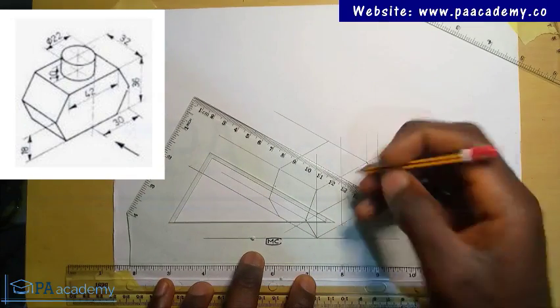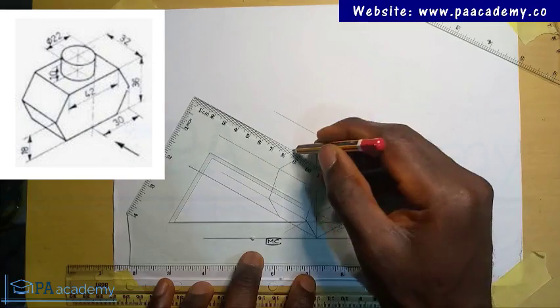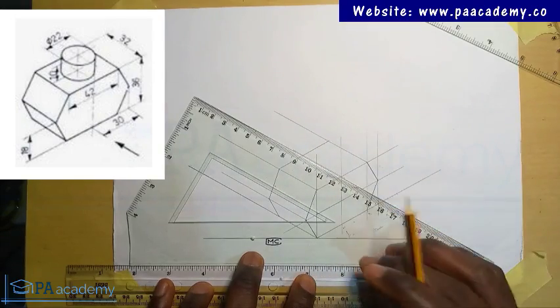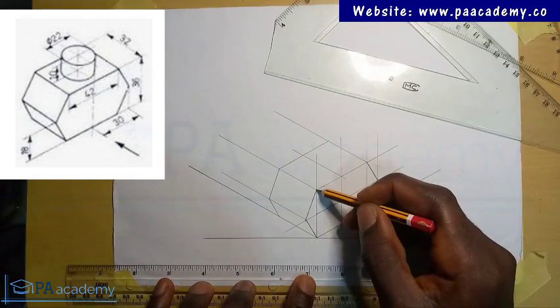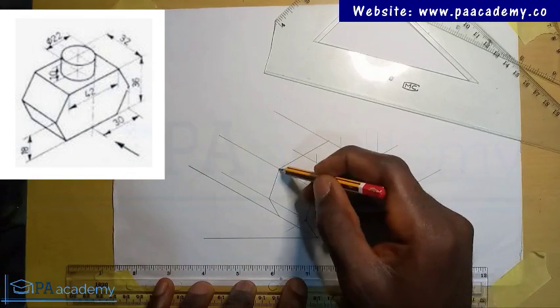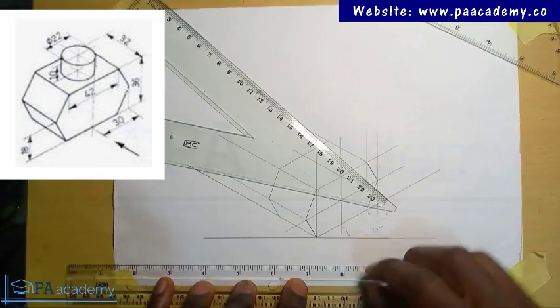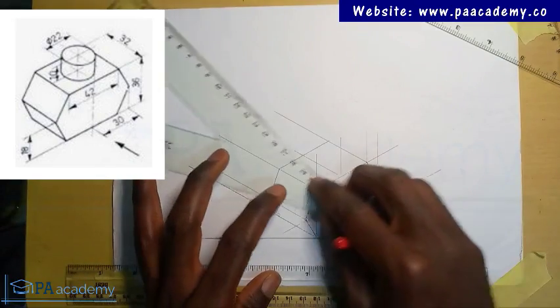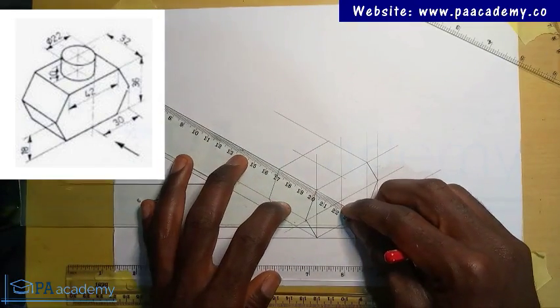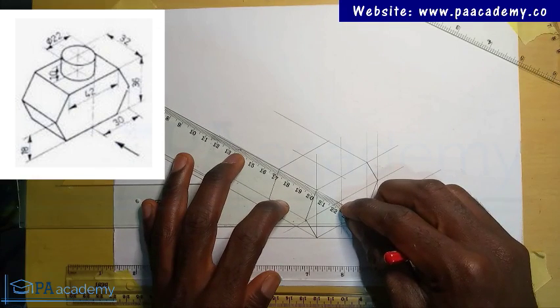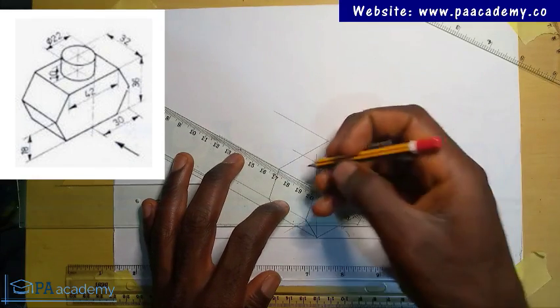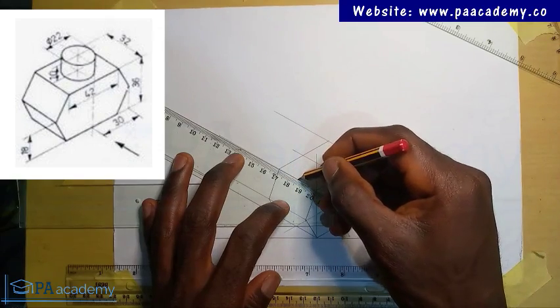Okay, so from here, all this should still be faint lines. Exactly. So this line from here to here is 32. So that means the middle is going to be 16. So let me just measure 16. So 16 is right here.